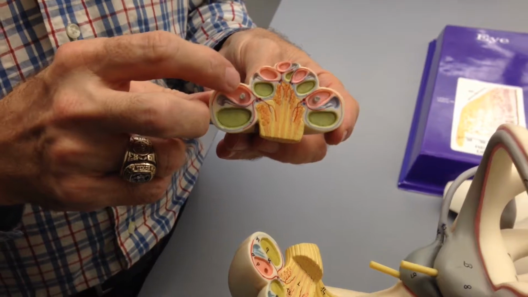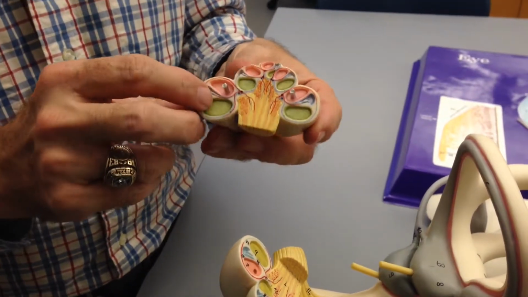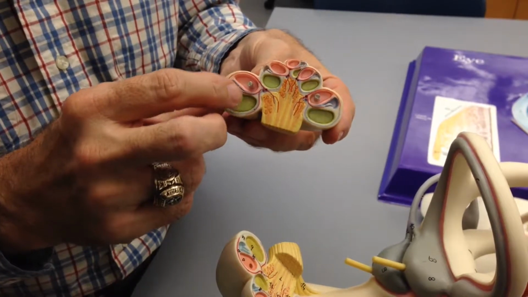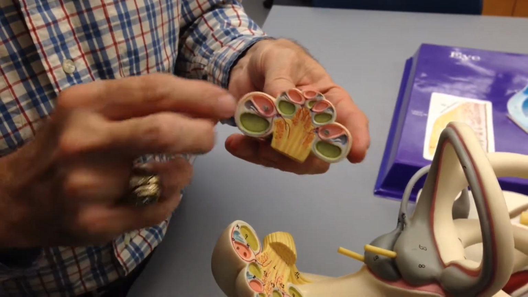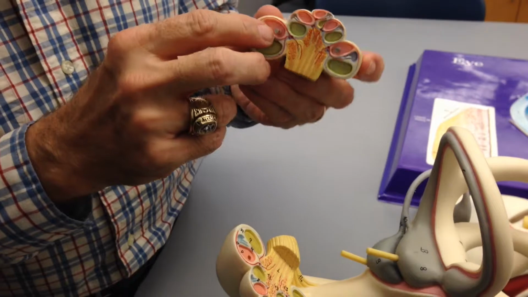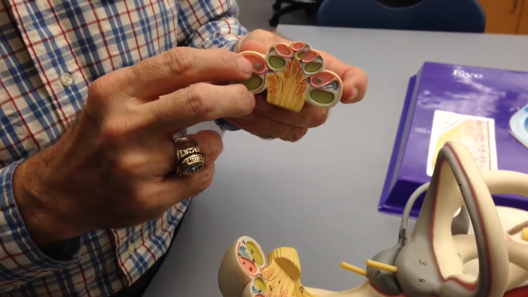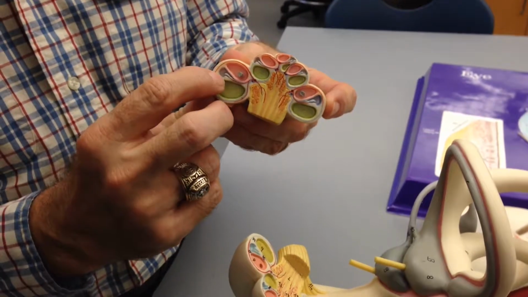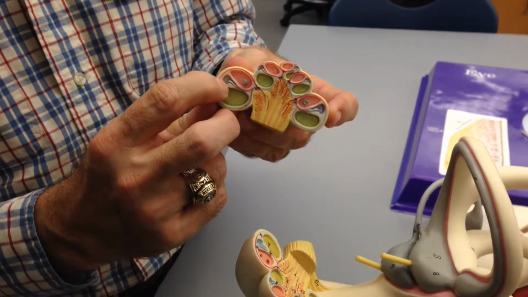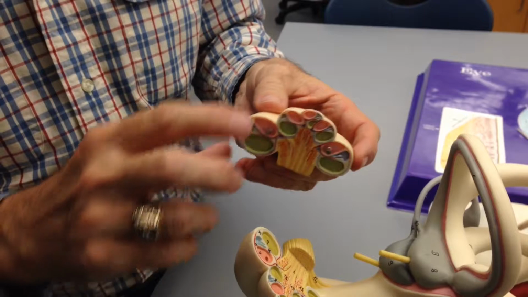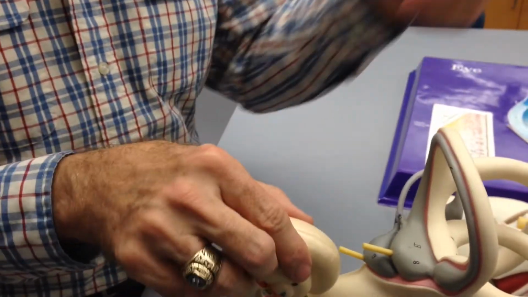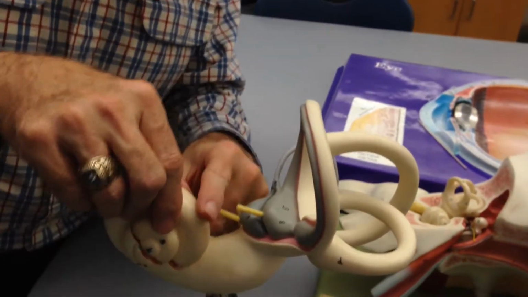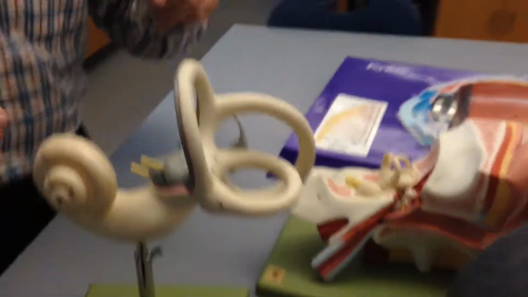And we've got the model, which you got to get. It's going to show these 3 chambers. The one that's pink on here is the scala vestibuli. The one that's green is the scala tympani, and the one in blue is the scala media or the cochlear duct. Now you need to get the bigger model, like that one right there, to see inside.